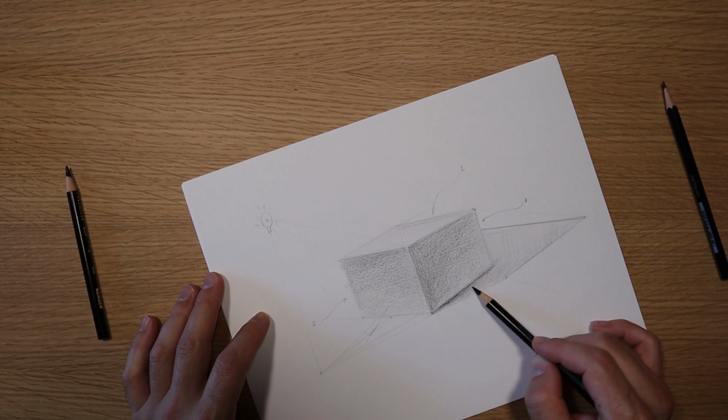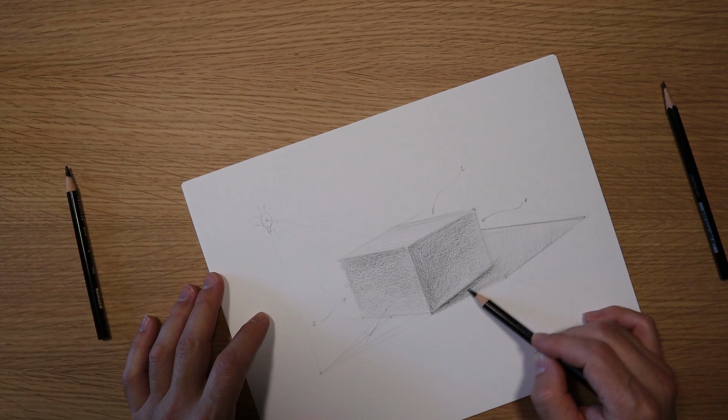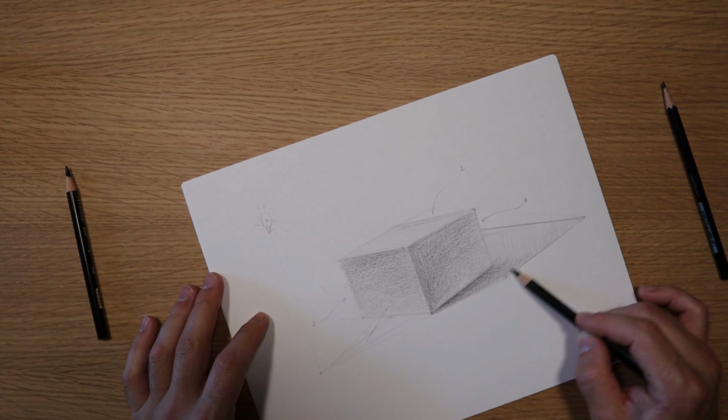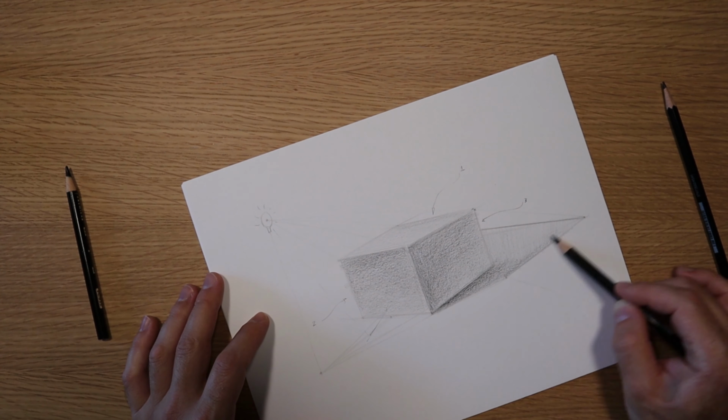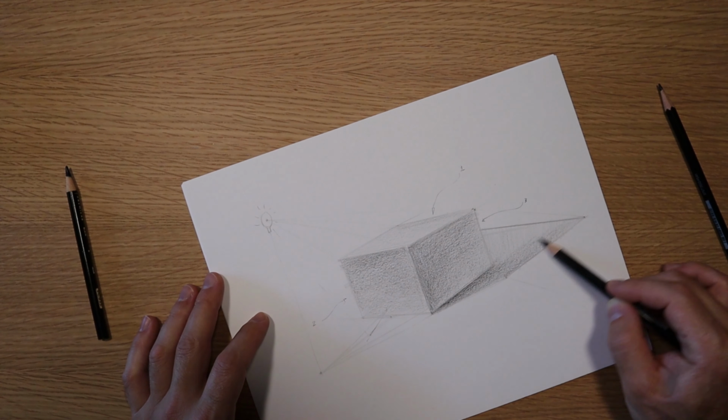Now in this instance, we still want the shadow to read darker than the cube. The cube itself is probably like a medium gray kind of a tone. It's not pure white, it's not pure black.